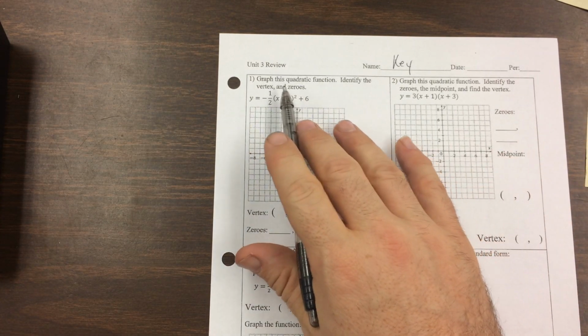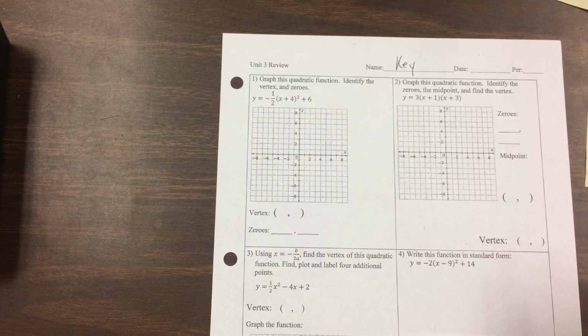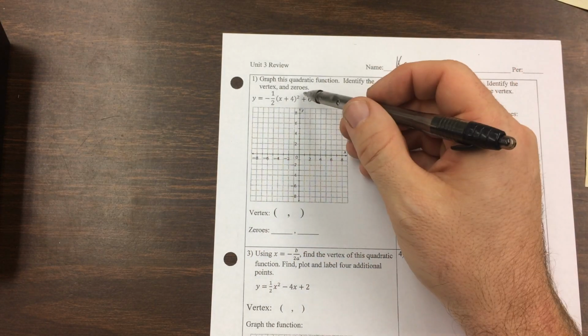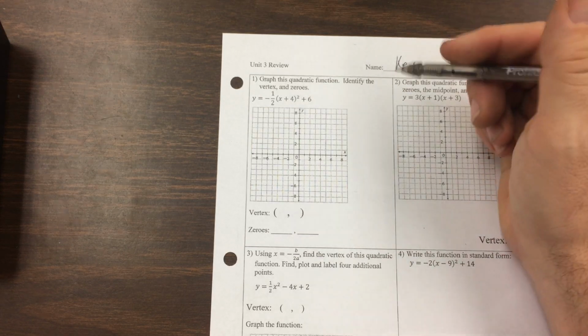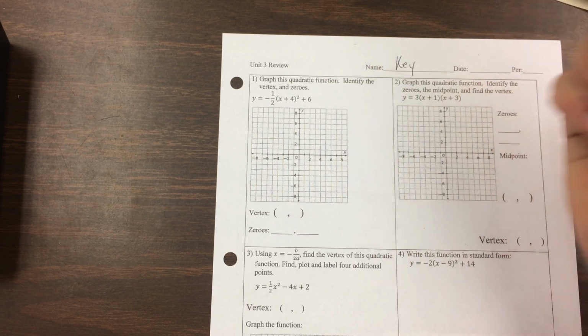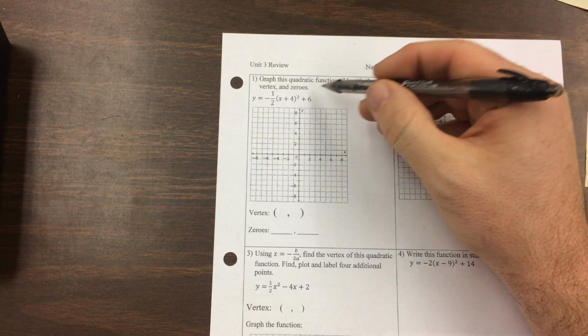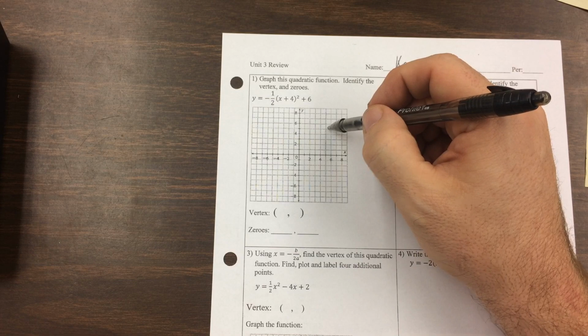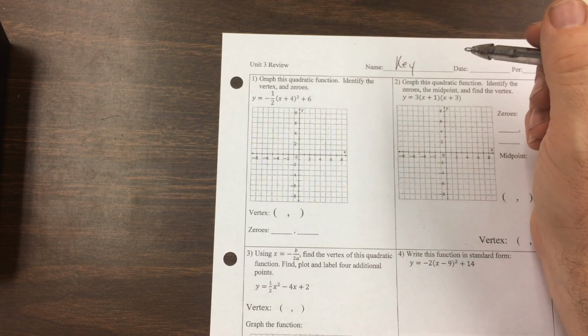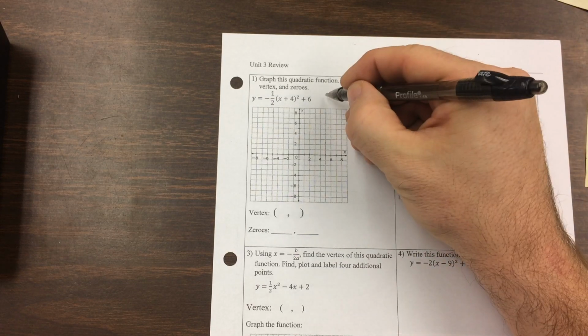So, first we start off with graphing these functions, identifying the vertex and the zeros. A couple different strategies we could use. The first thing when we want to graph is we want to get the vertex. If we don't know where our vertex is, we kind of don't know how to define a parabola. This is vertex form.